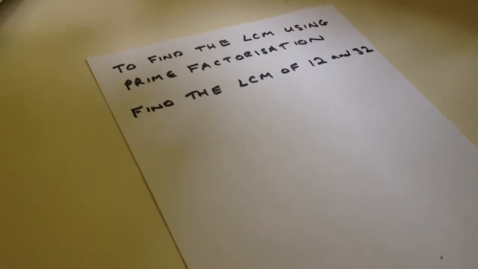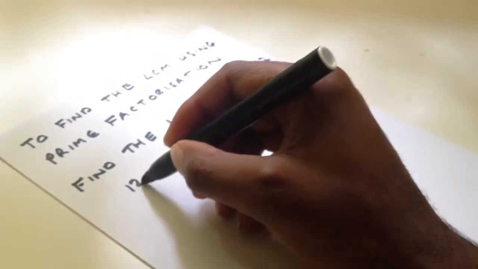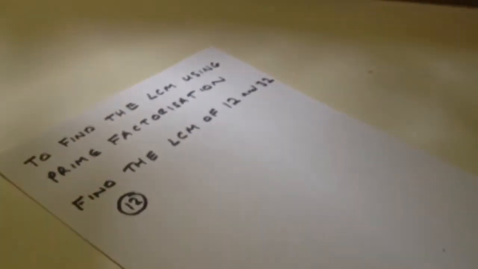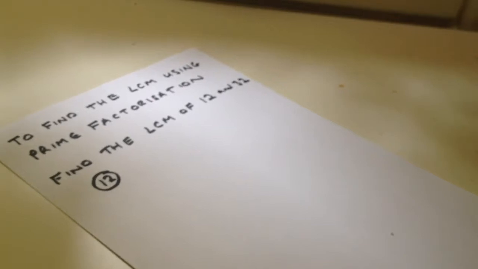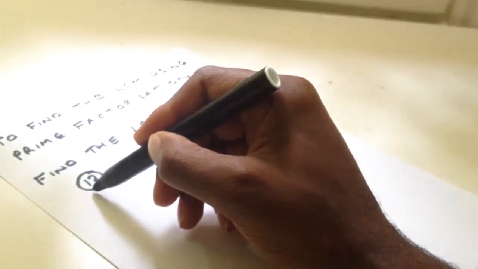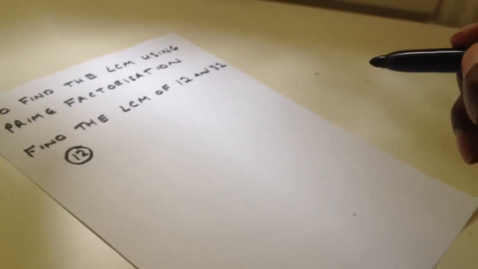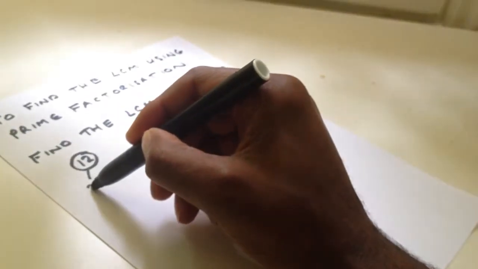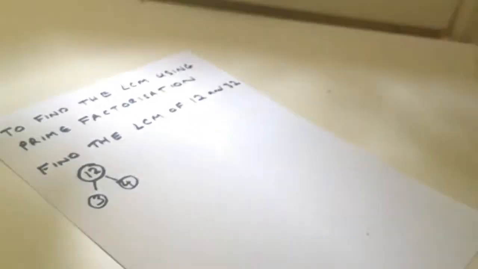Okay, starting with 12. What I'm now going to do is express or decompose 12 into a product of its prime factors. So what we look to do is to find two numbers that will multiply to give me 12. The first two numbers that jump to mind are 3 and 4. I could have gone with 2 and 6, but 3 and 4 was what first jumped to mind.